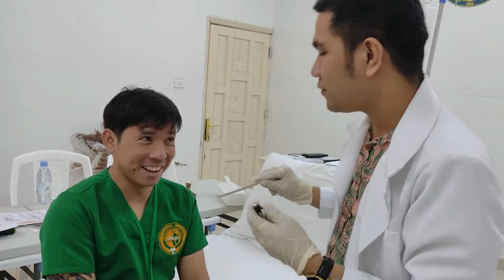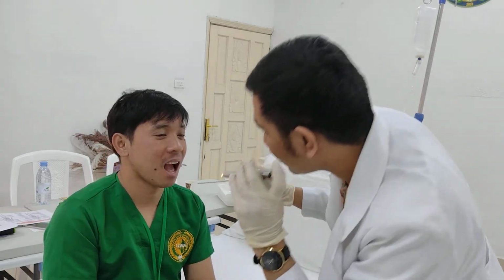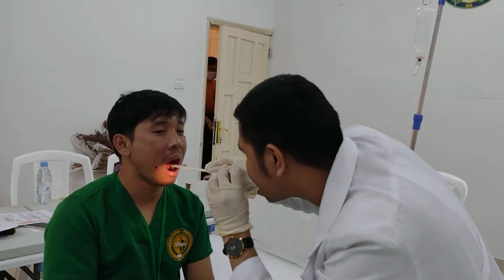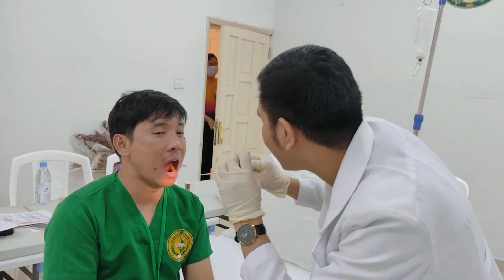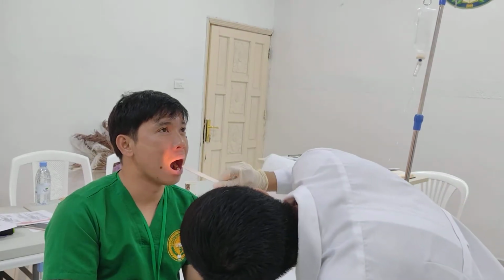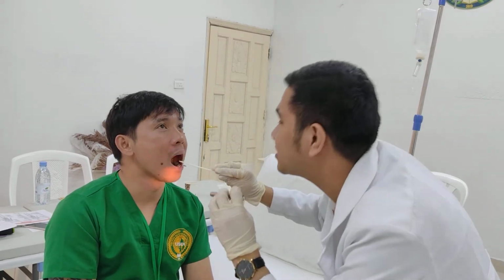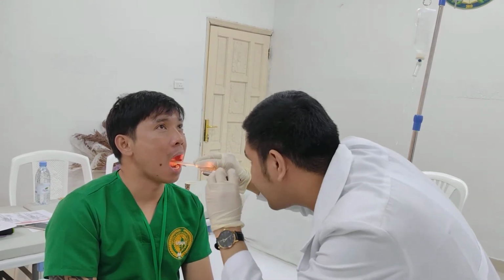Okay, so we will inspect. We'll use the tongue depressor. Okay, so we'll open the mouth. So the teeth are fine. The color of the tongue is pinkish in color. The color of the hard palate is pinkish also. And sir, can you please open your mouth and say ah? So the color of the uvula is pinkish as well.